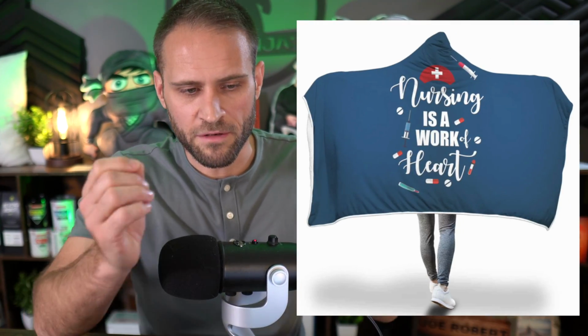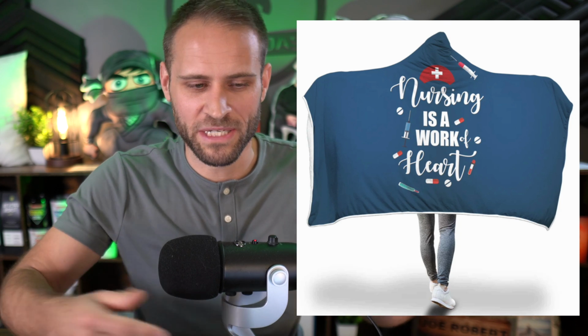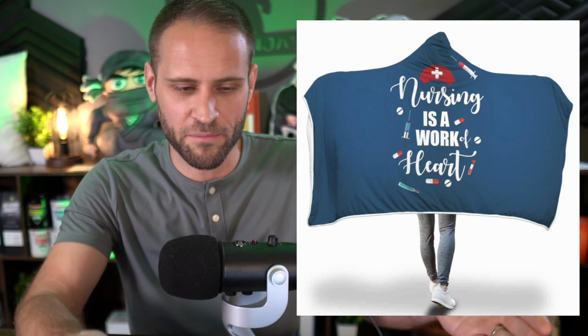Here's an example of what I mean. This is a hooded blanket here that basically just has a t-shirt design on it. Sometimes when people begin to branch out to other things, they take all of their t-shirt designs and just throw them on blankets like this.